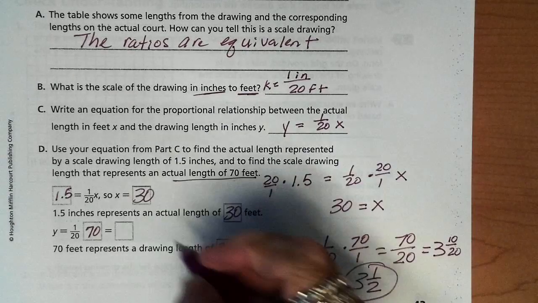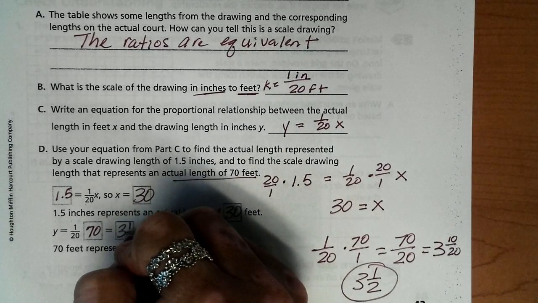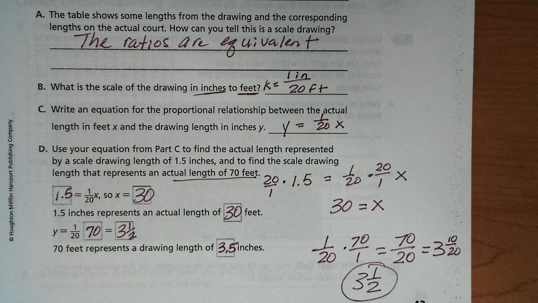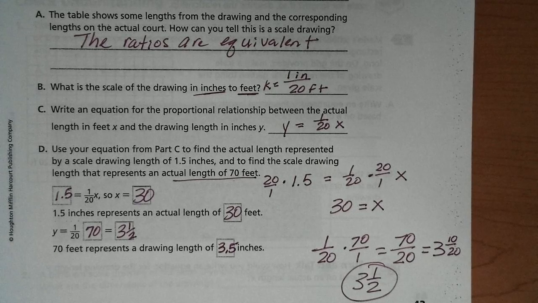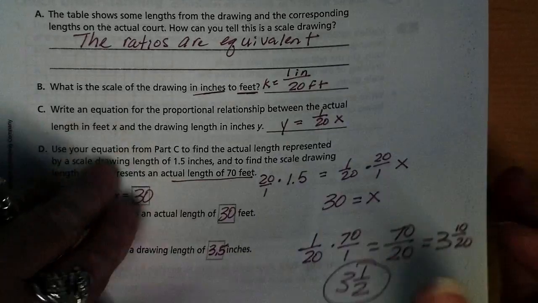Oh, this one would be the 3.5. Okay, thank you. Yeah, 3.5, however you want to write it. Okay, so let's move on.